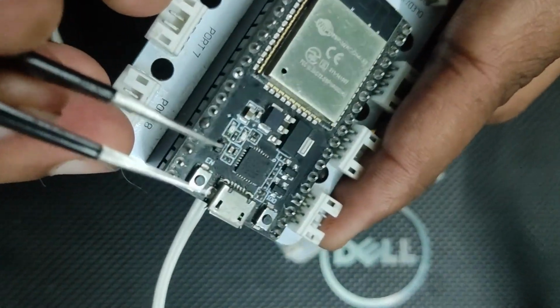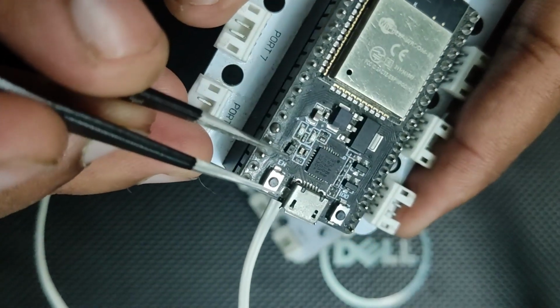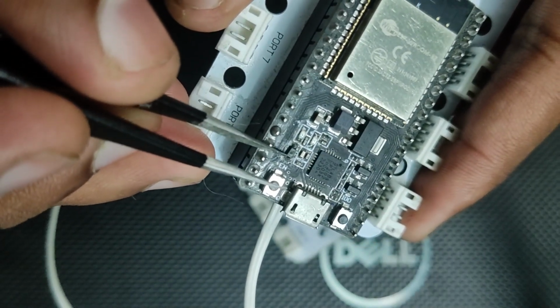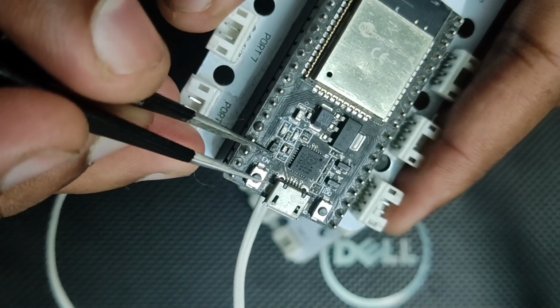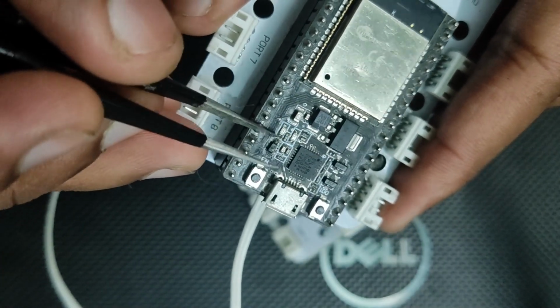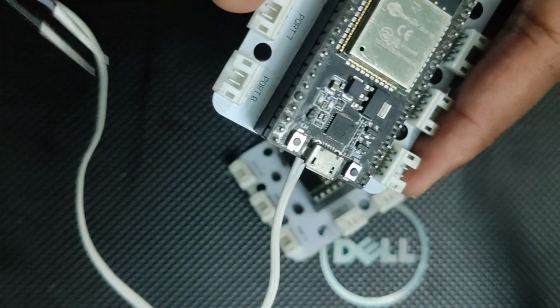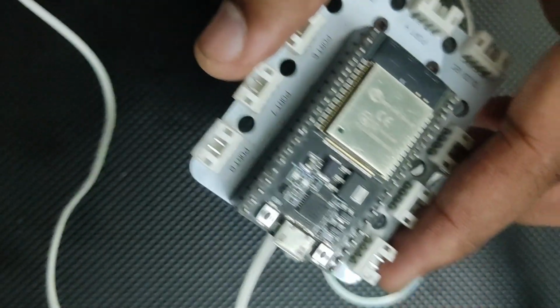And there is one line. I don't think it will be visible to you, but there is one line, as you can see here. This is the negative line, and this is the positive. So we will connect this Schottky diode with negative here and positive here, and we will remove this one and add a new one.